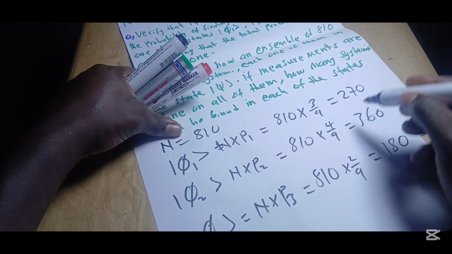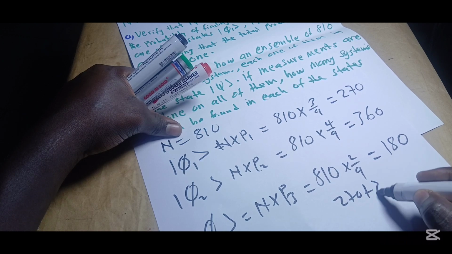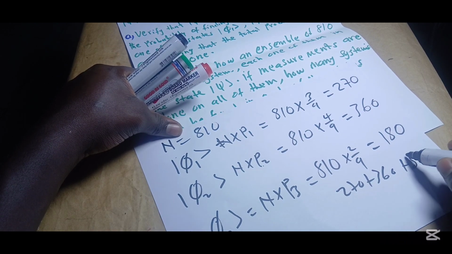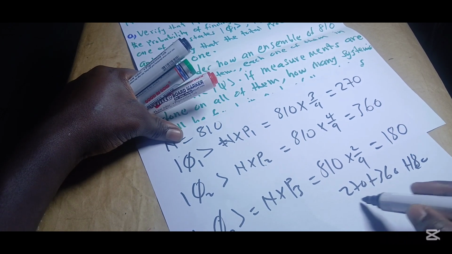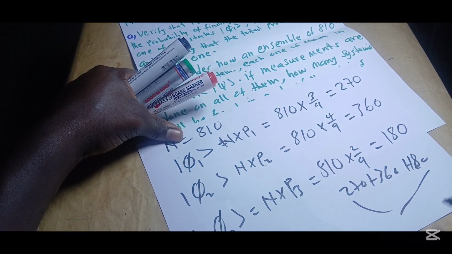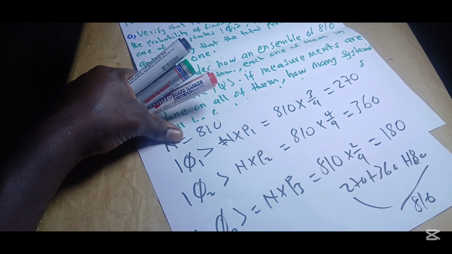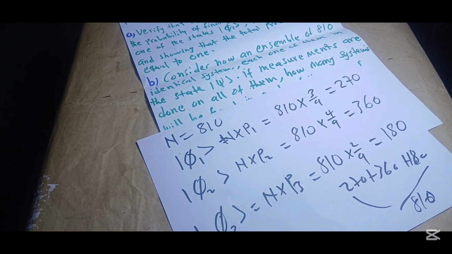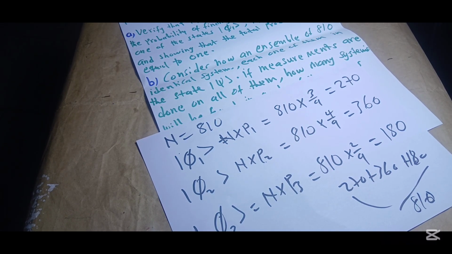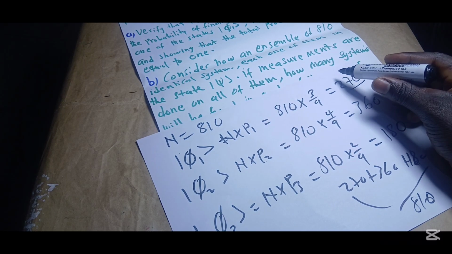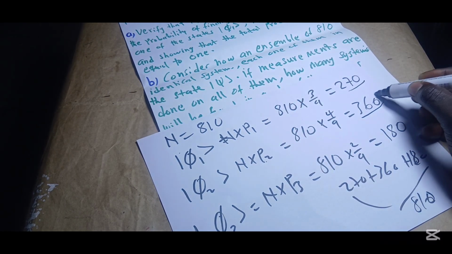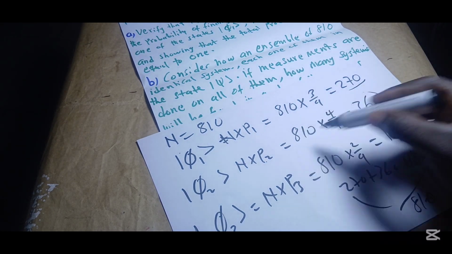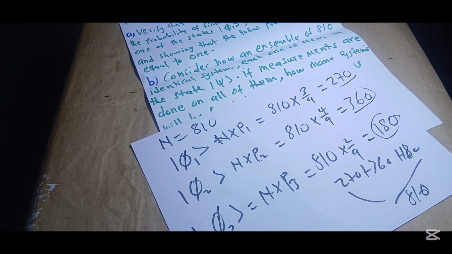Summing all these up, 270 plus 360 plus 180 gives us 810. So after the measurement, this is the number of systems that fall under phi 1, this under phi 2, and this under phi 3.